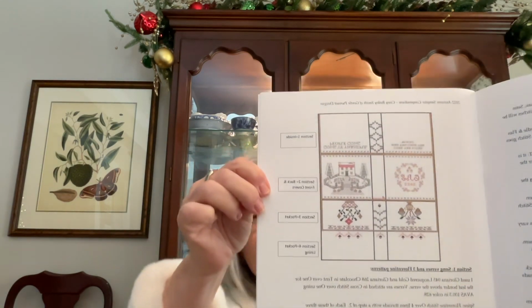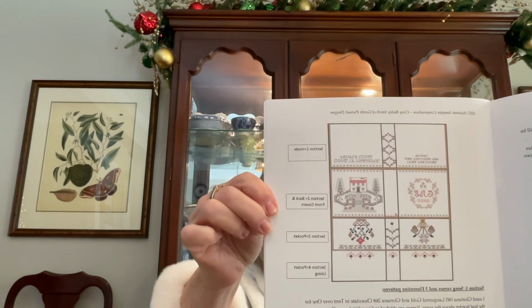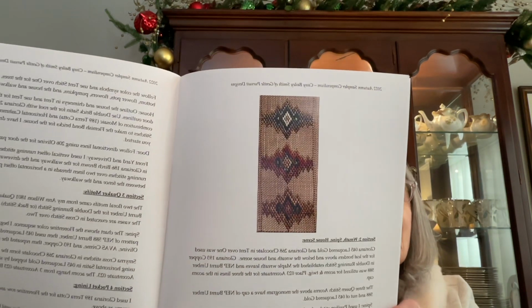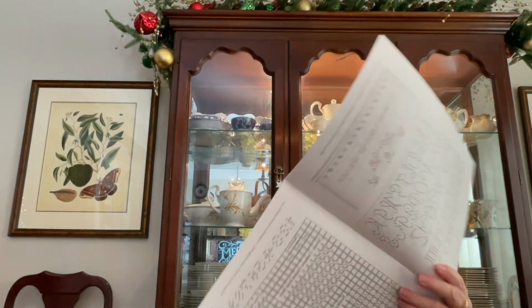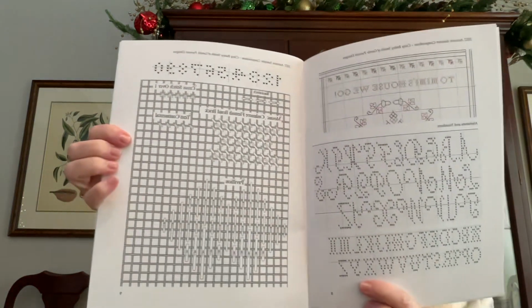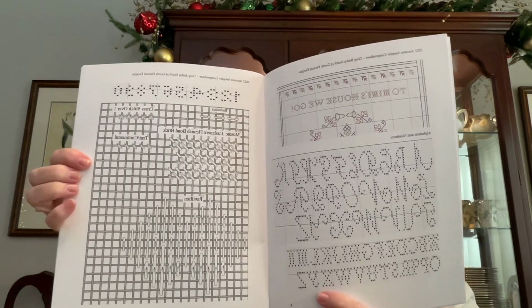So this is what it looks like when you stitch it, you see? And I have shown you how to fold it. Let's see, here are the 3 beautiful Florentine motifs right there. And let me show you. Oh, I have a couple of alphabets in here for you to use.